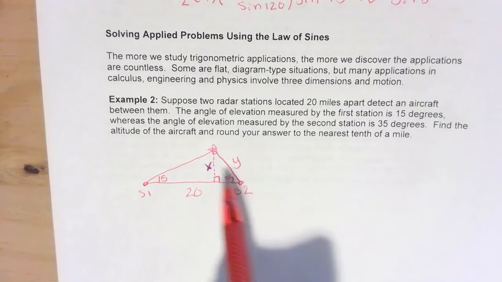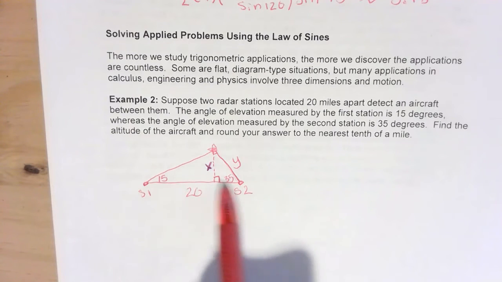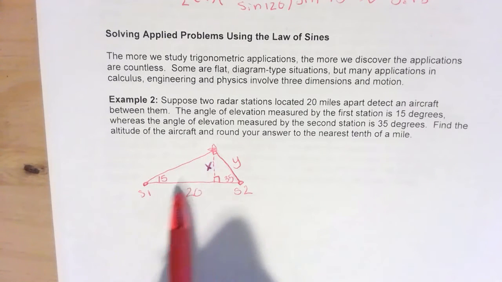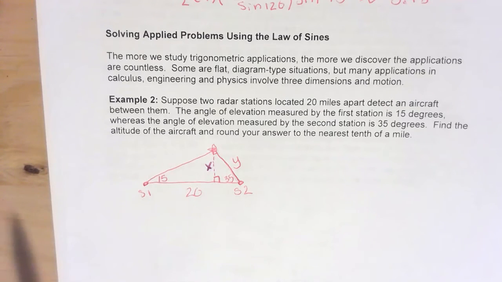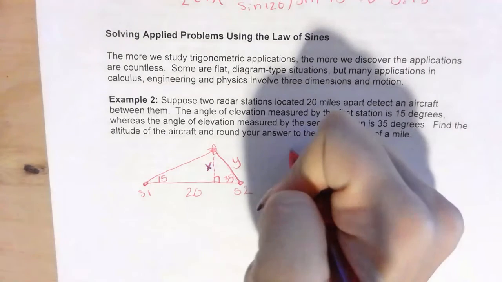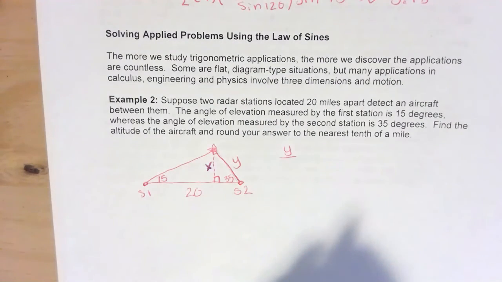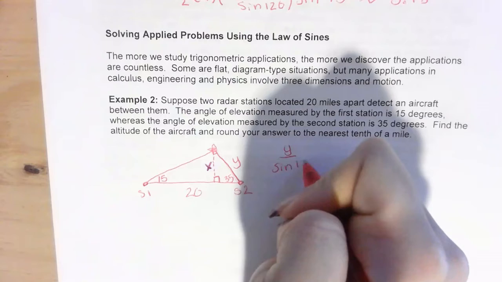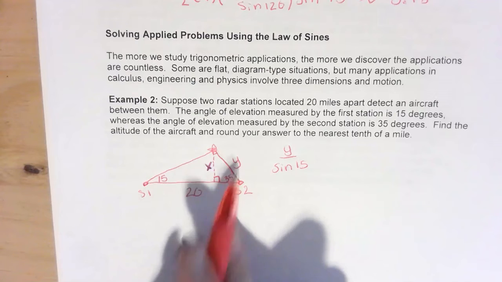The reason why is because if I label that Y, now I can use law of sines to solve for that full triangle, to solve for that side. If you wanted to use this triangle, you would solve for this side. Either way would work. Okay? So, if I need y, I'm going to set up to solve for that side. So I get y over, remember it's what you want, over sine of the angle, which of course in this case is 15. Remember, the side lengths and the angles across from each other are pairs.